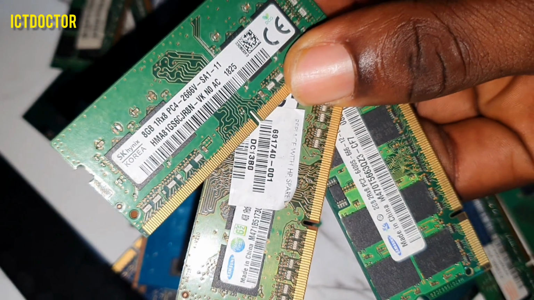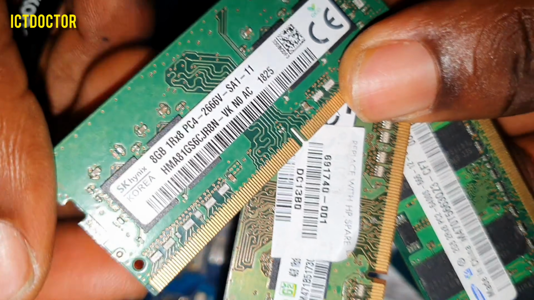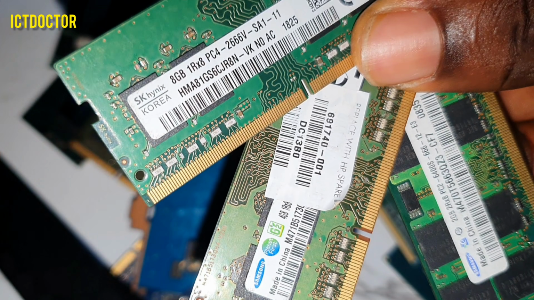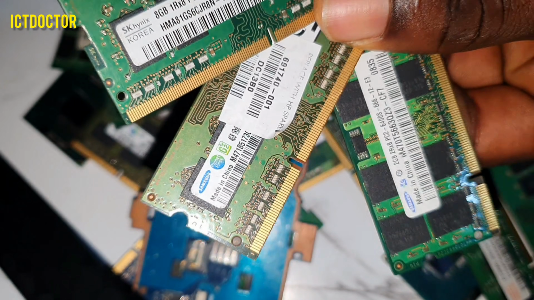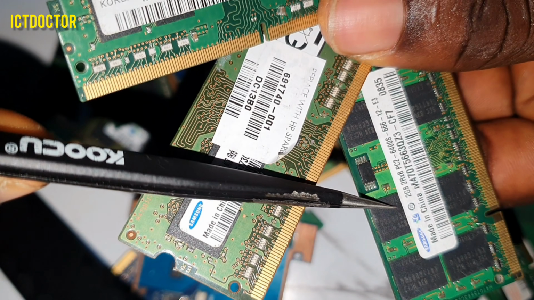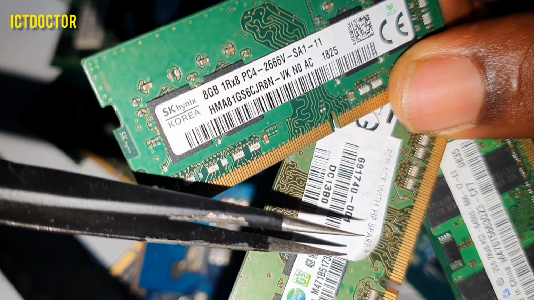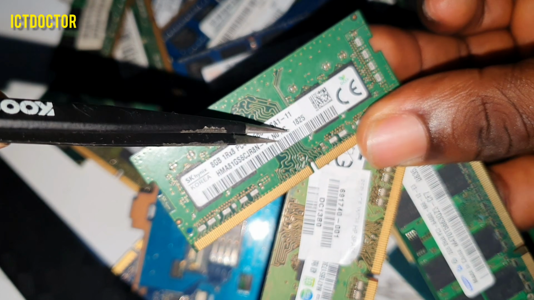Many people think all RAM are the same, but this small mistake can stop your laptop from powering on. In this video, I'm going to show you the differences between all types of RAM practically here. This is DDR2 RAM, this is DDR3 RAM, and this is DDR4 RAM.